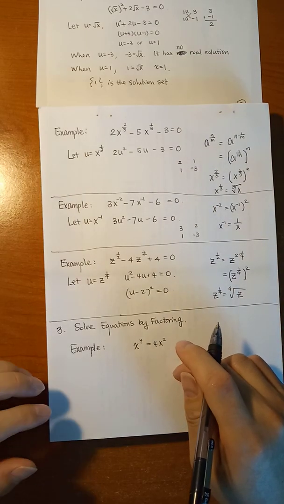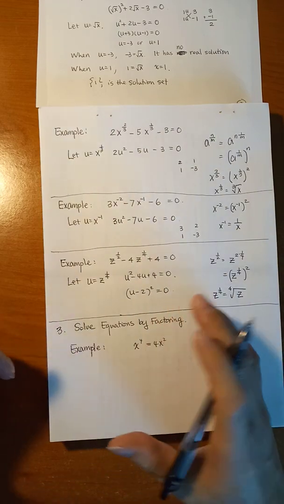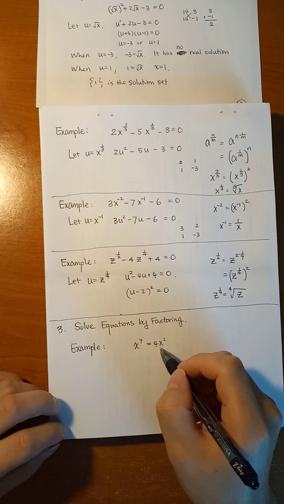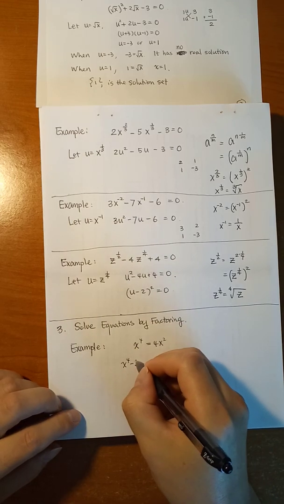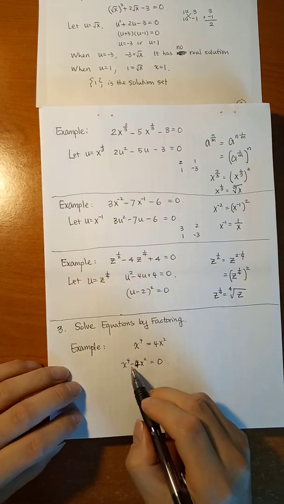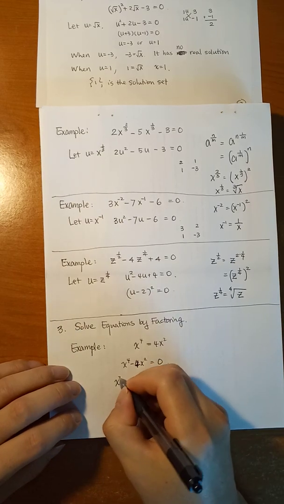For this one, what is the strategy? We're trying to keep one side 0, the other side as a product. So that's what we do. We move this 4x squared to the left-hand side. And then you see here, this is x to the 4. This term has x squared, so we factor out x squared.